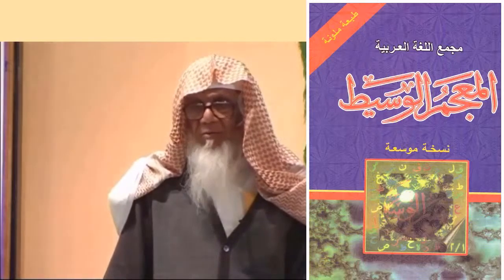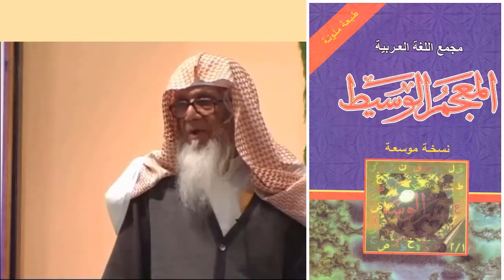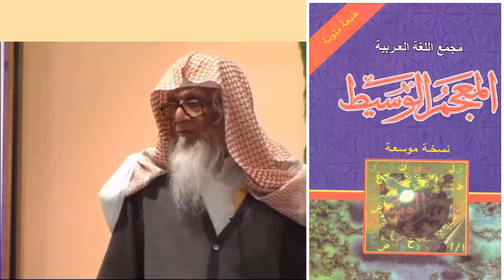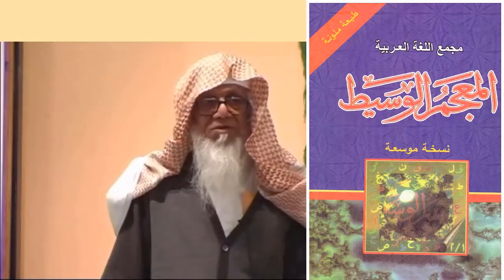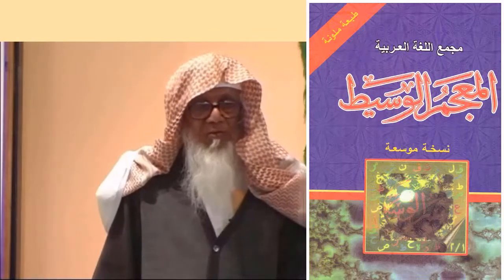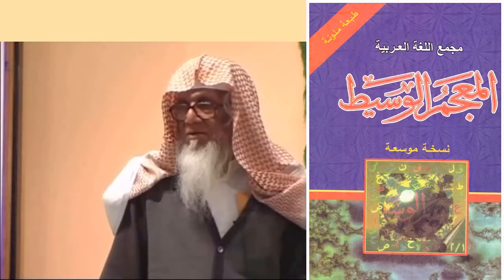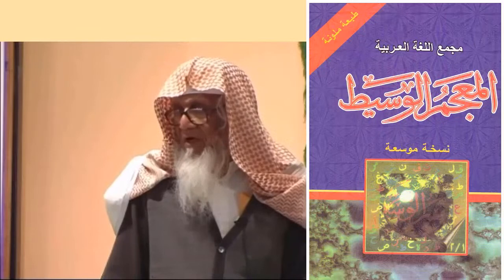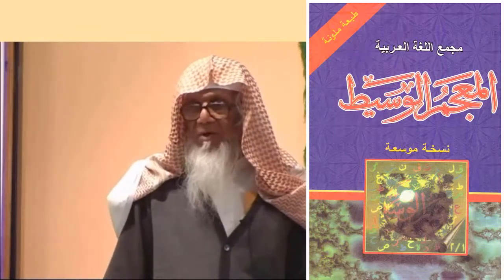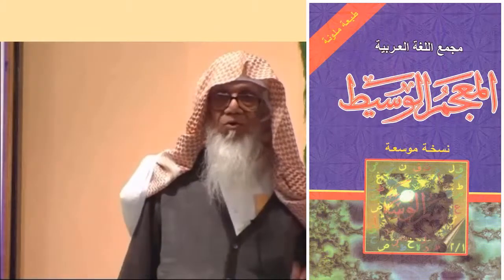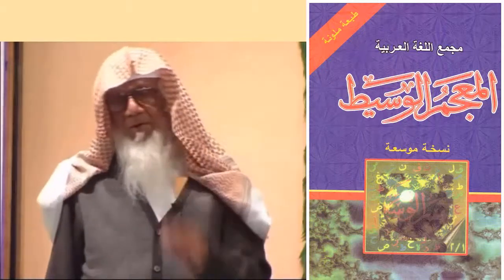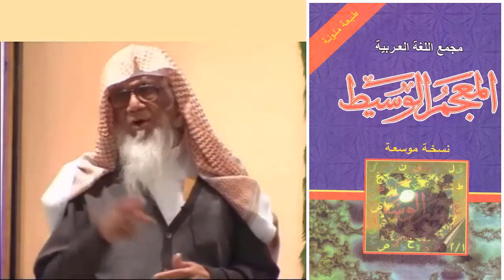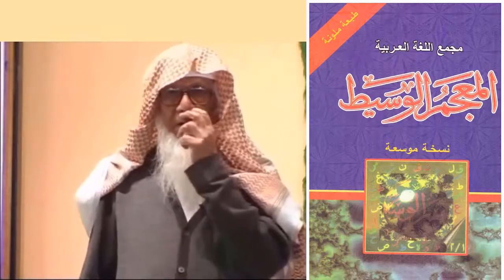It's one of the publications of the Arab Academy of Egypt. There are academies. One of them is in Egypt, so it is a publication of the Arabic Language Academy in Egypt. It doesn't have one author, it's a group of people. It's also, I think, available. Do you have this? Yes. Al-Mu'jam Al-Wasit.